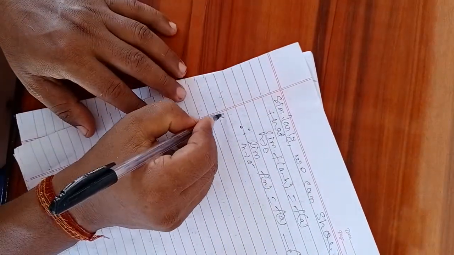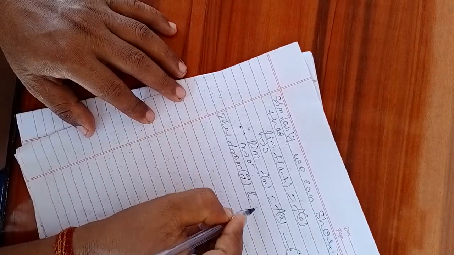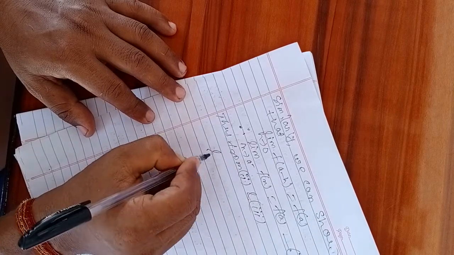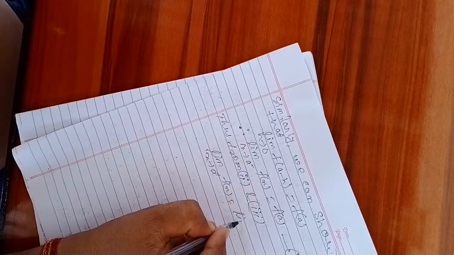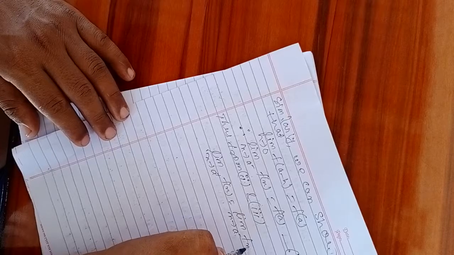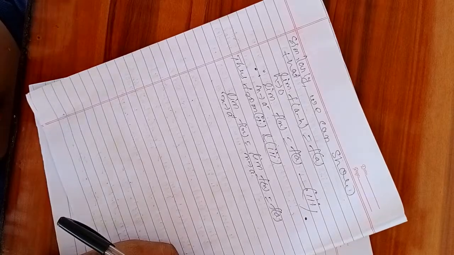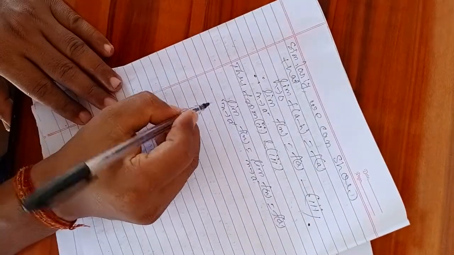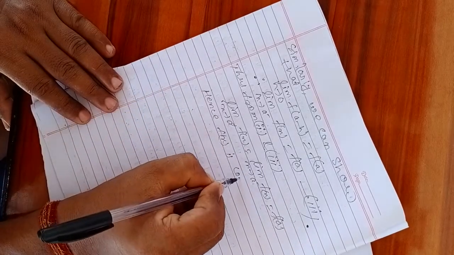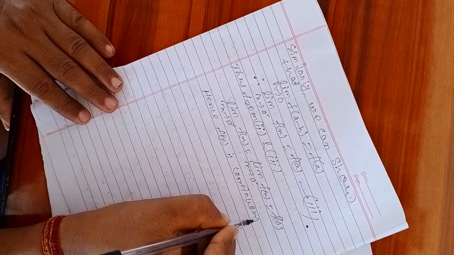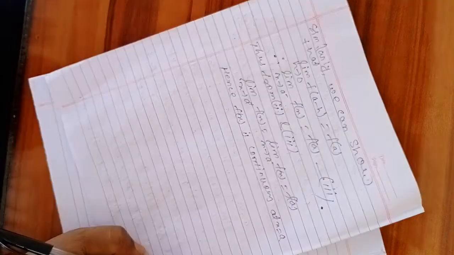Therefore, thus from 2 and 3, you will obtain limit x tends to a positive f(x), which is equal to limit x tends to a negative f(x), which is equal to f(a). All three will be equal, as the functional values are equal. Thus, hence f(x) is continuous at x equal to a. So the first part, the necessary part, is proved.